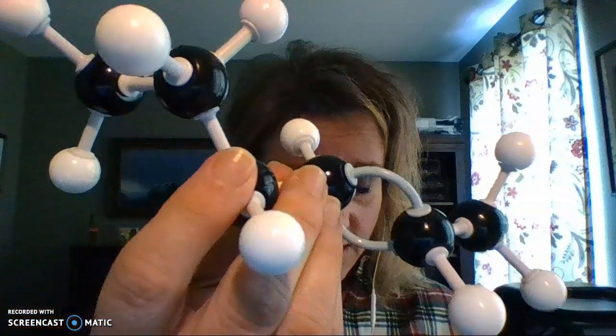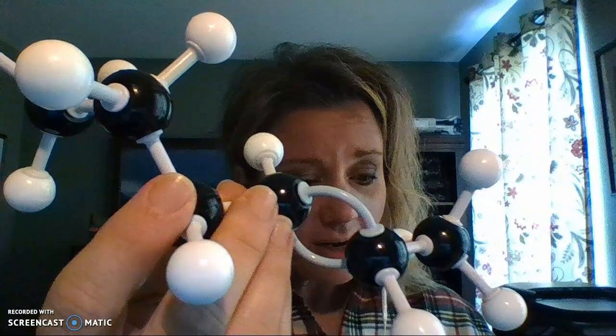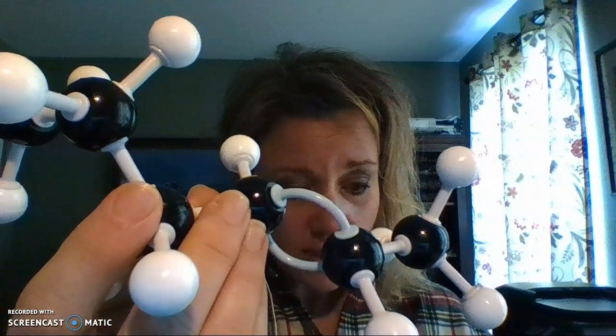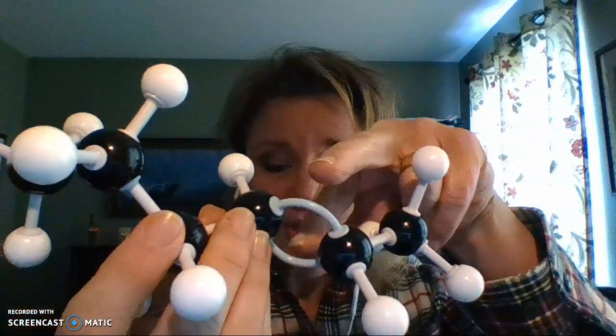Did the number of carbons change from number 2 on the paper? No, I still have 6. Did the number of hydrogens change from number 2? And the answer is yes. It says explain why that happened. So go ahead and pause the video and tell me, why did the number of hydrogens change from 14 to 12? So the number had to change because I had to remove 2 hydrogens to make room for the double bond.